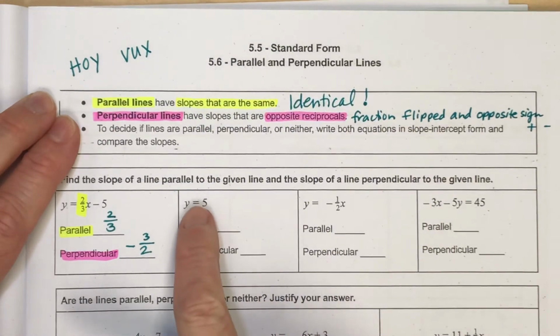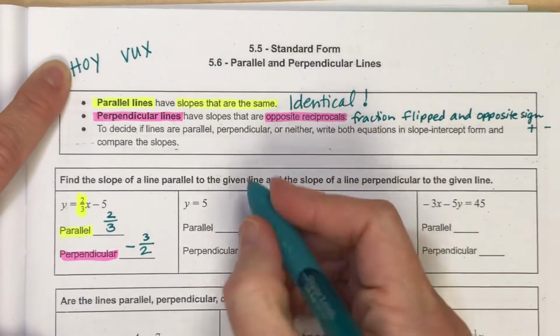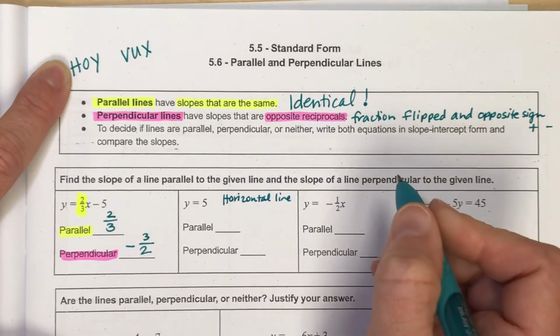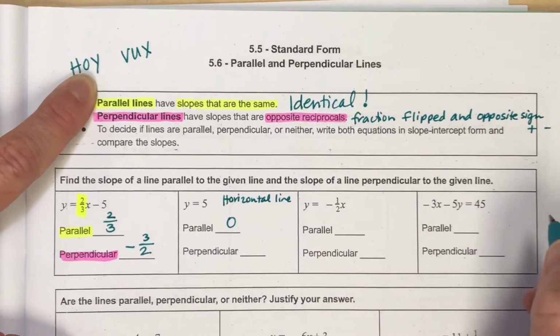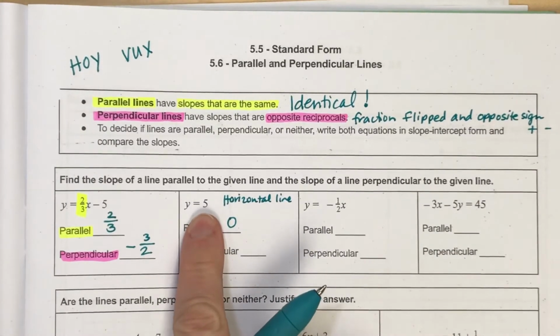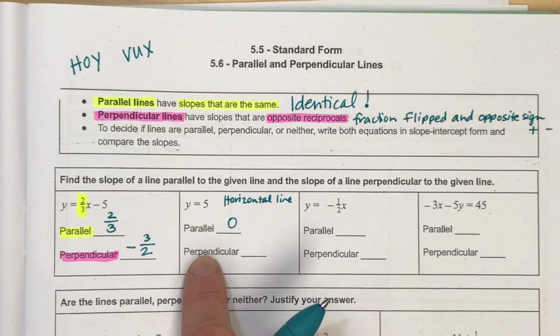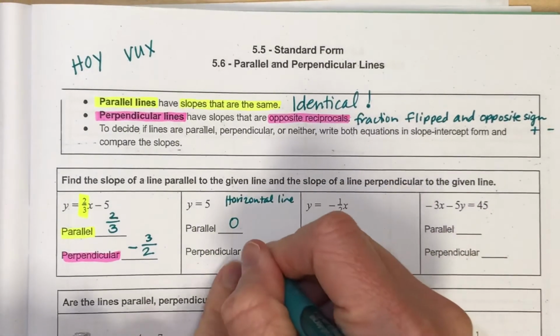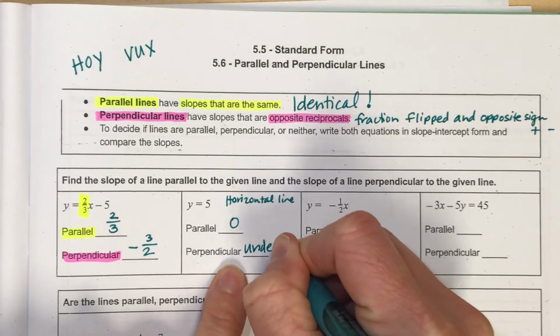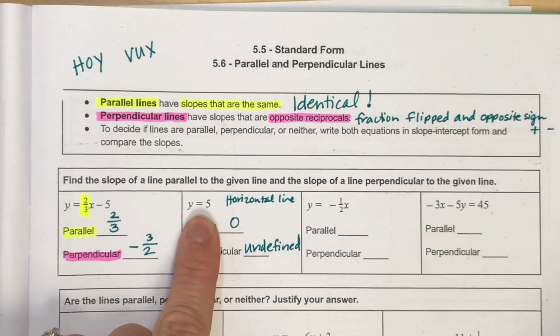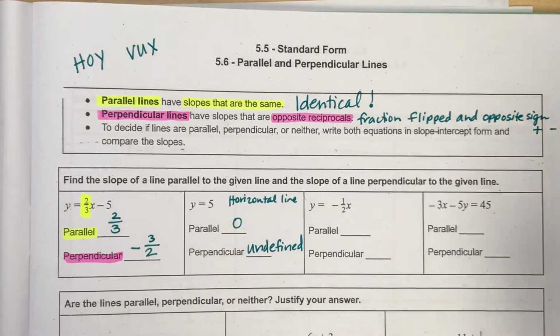As I'm looking at this function here, I know I have a horizontal line. And in a horizontal line, I have zero slope. Notice how there is no x term here, so you think y equals mx plus b. Your mx term is missing, which is why you have zero slope, because there's zero x's in there. And then perpendicular slope would be undefined slope. So any vertical line would pass through this line, and those lines would be perpendicular and make 90 degrees.